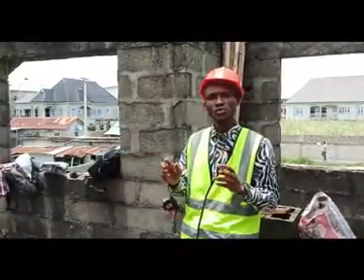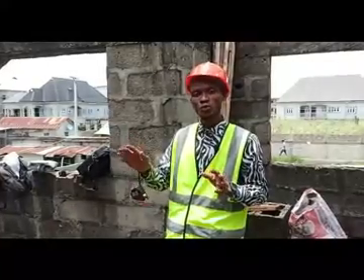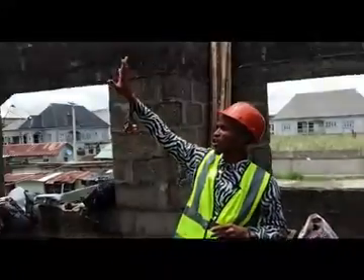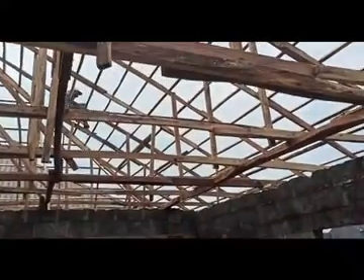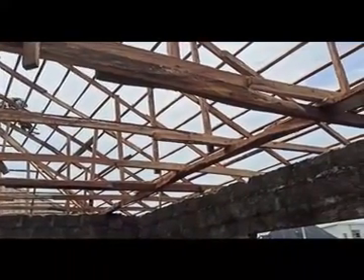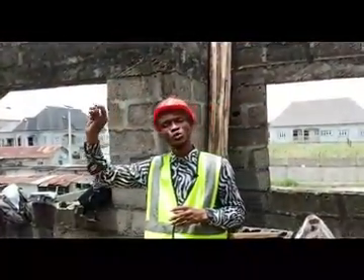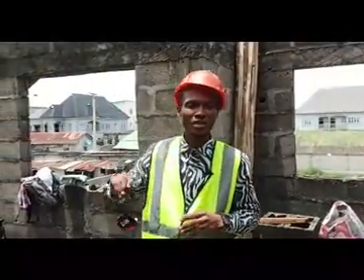So those are good recommendable woods during roof construction. Like the woods we have here is a combination of both, Akun, a very strong wood, and Itara wood. So this can give you a good roof structure that will last over time.